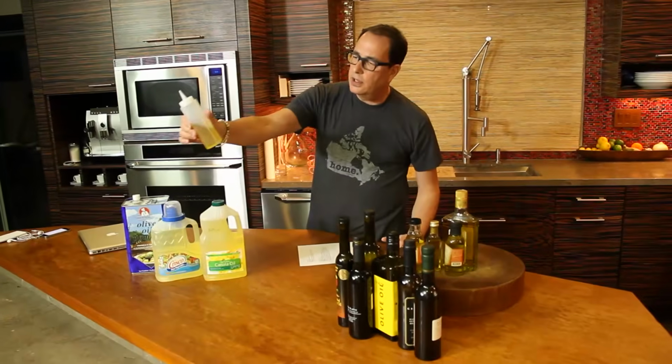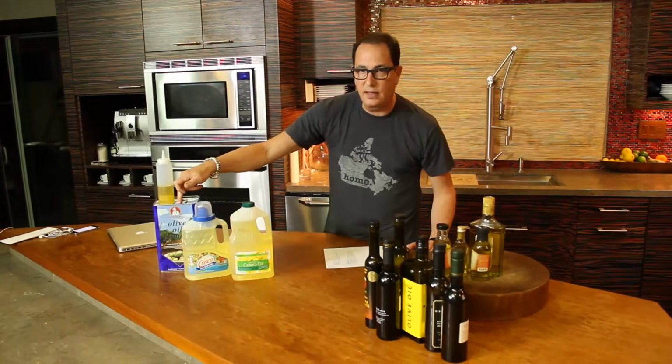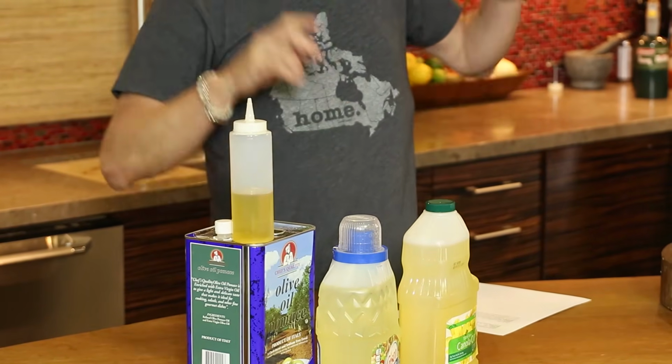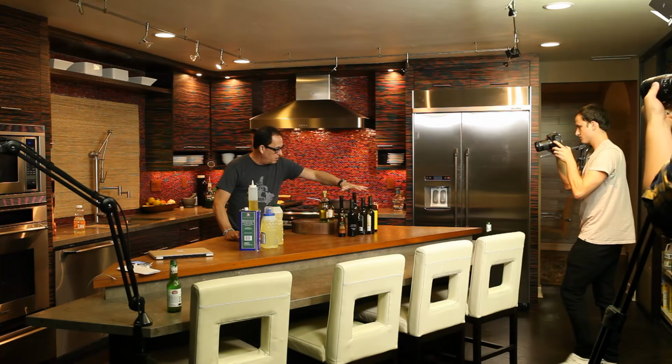This is regular, everyday olive oil. This is what comes out of this, just in a squeeze bottle for convenience, because I use it all the time. Here's the deal. Extra virgin olive oil. All these guys right here.